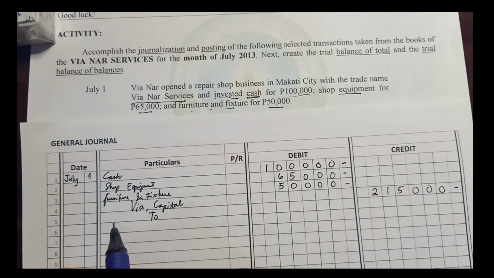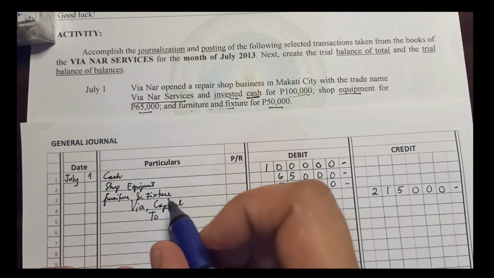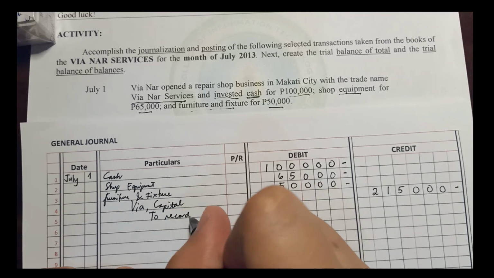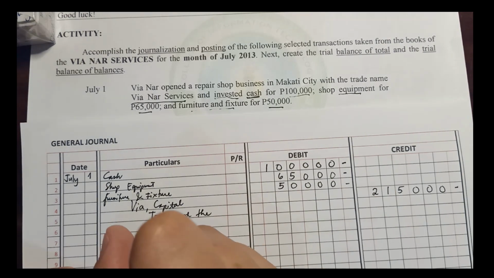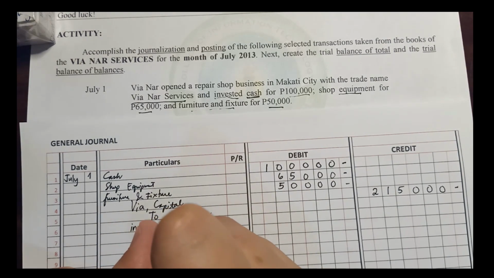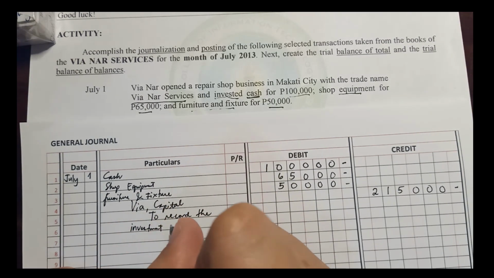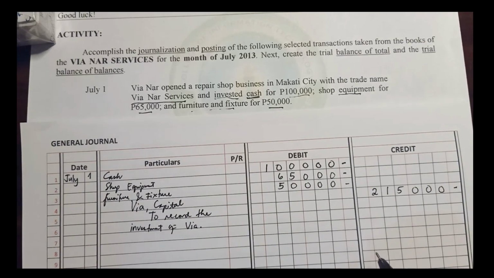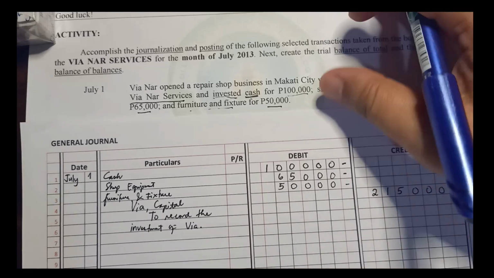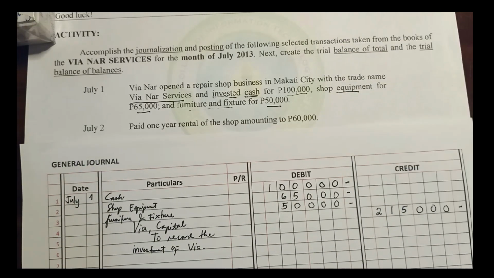so again, i-indent po natin ulit siya. Okay? Indicating that this is the explanation part of the transaction. So, to record the investment of VIA, period.